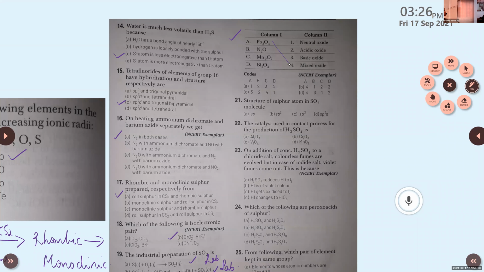Which one is neutral? Yeah, N2O is neutral. Then Mn2O7, Bi2O3. We can search for the option with A, 4 and B, 1. So the correct option is option B. Okay, option B.